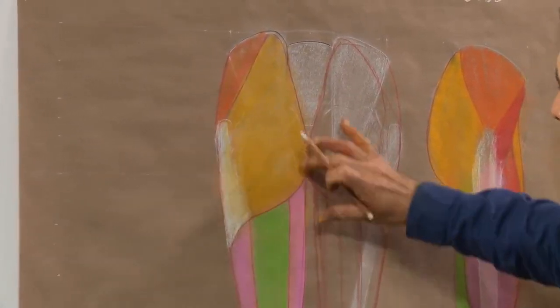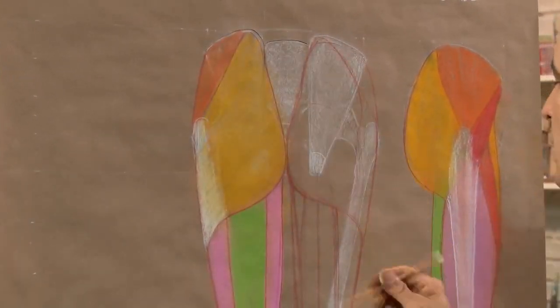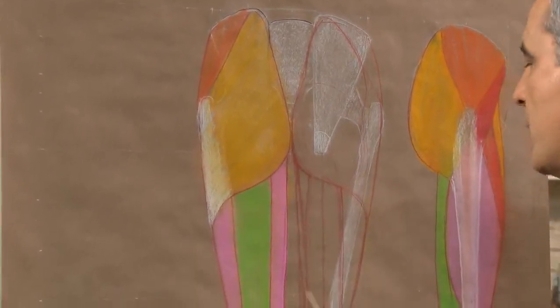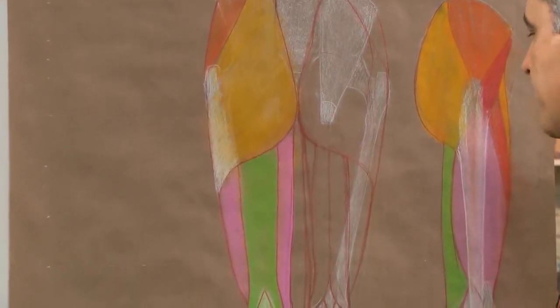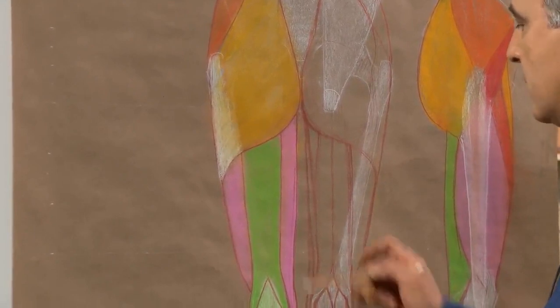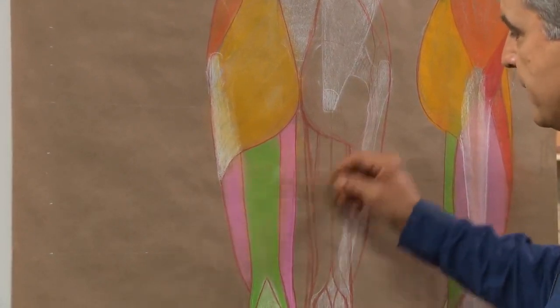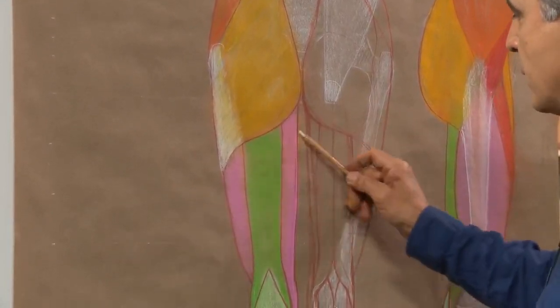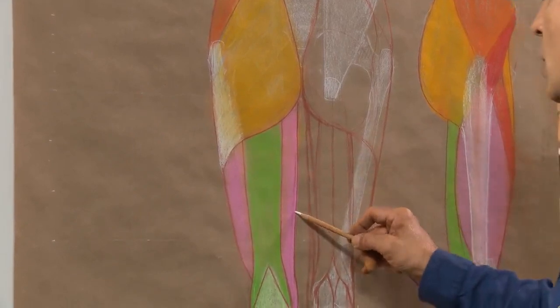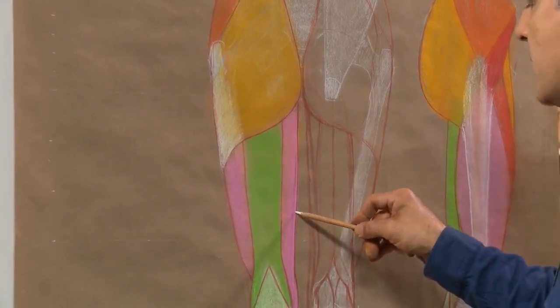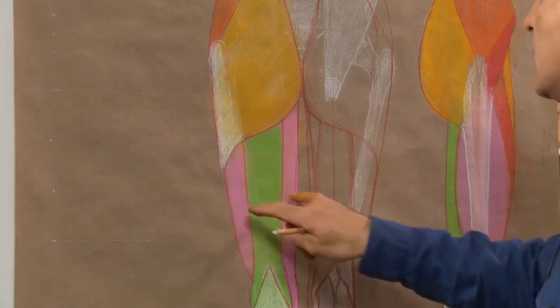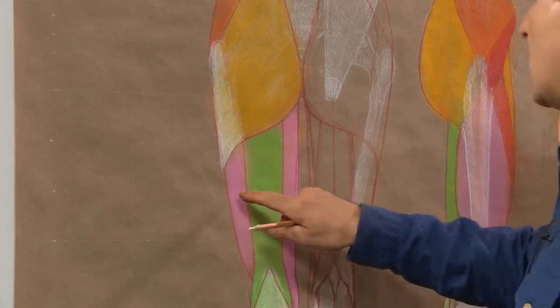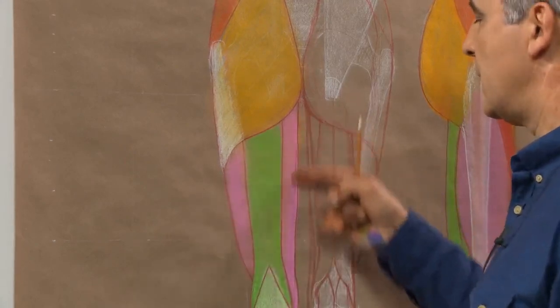Below this big form of the glutei, I'm going to have the cylindrical shape of the thigh. So I have drawn this, the lateral and medial portion of the muscle of the thigh is just one color, but in reality, there are many more muscles in here that we're going to analyze later.